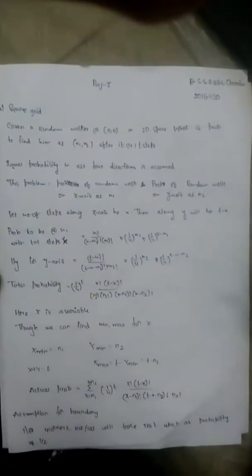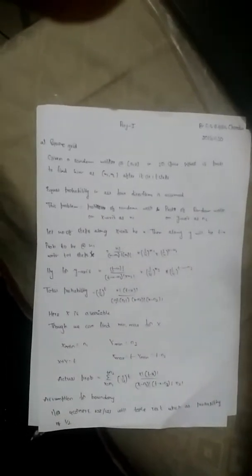I'm doing the Science 1 project, the first project, and the question is the cat and rat problem. It's a square grid, and the given random walker is that the cat will be at the zero origin, and it is a 2D assignment, and the rat is at (n, n). We have to find the survival probability of the rat with time, and we assume there is equal probability in all four directions.